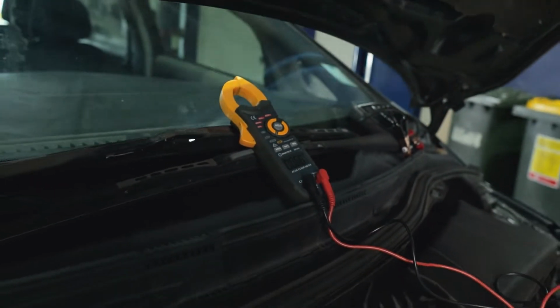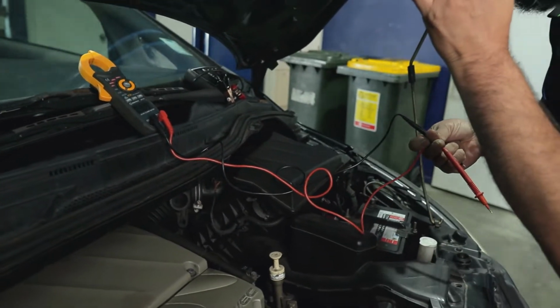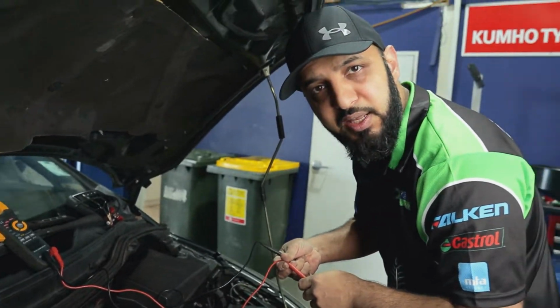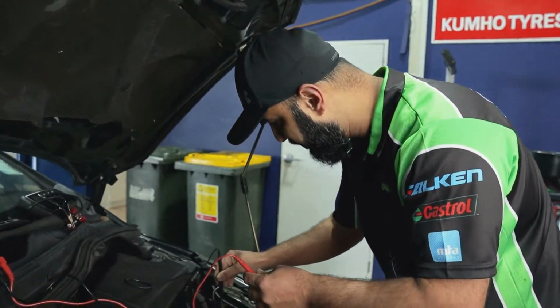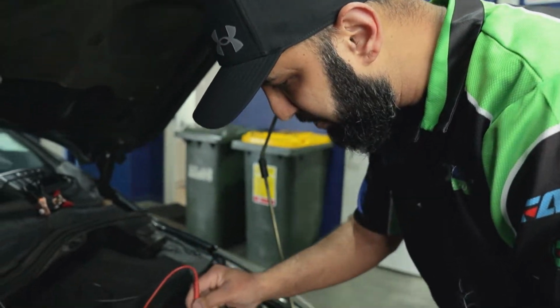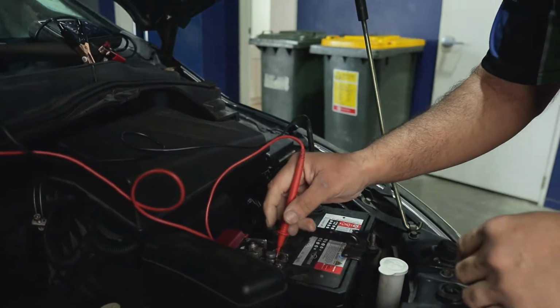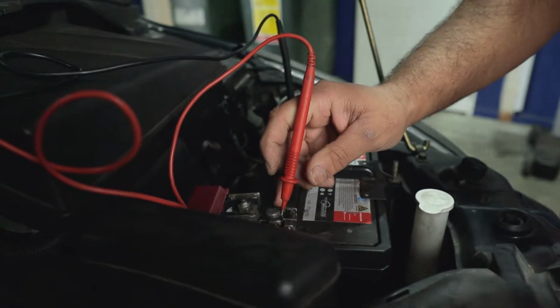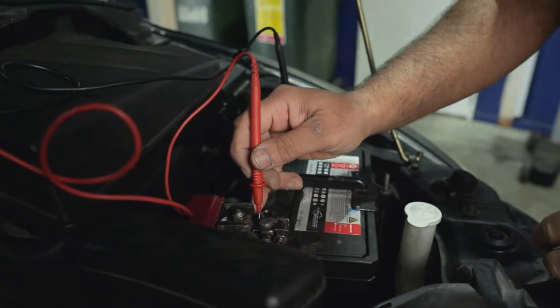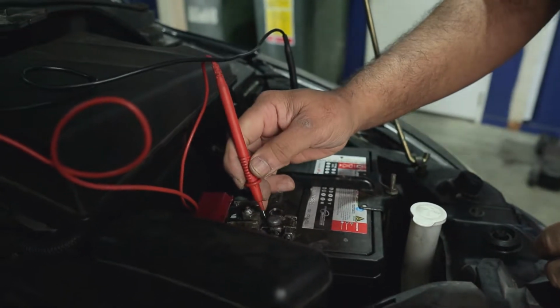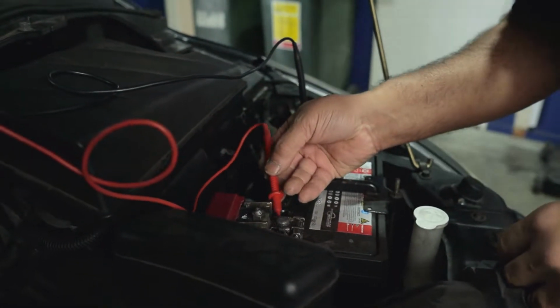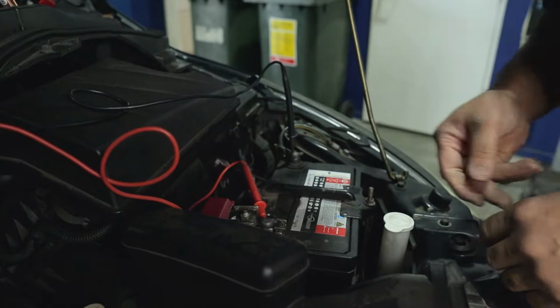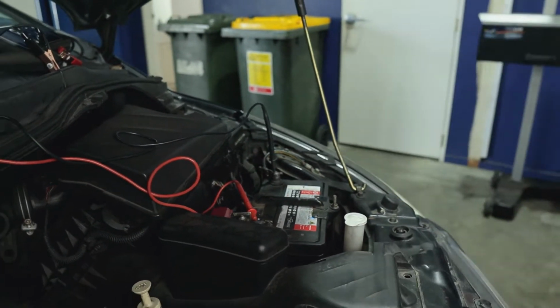Right, I'll show you how charging is tested. So what we'll do is we'll start the car and then we'll come back and we'll measure the voltage here. When the system is charging, we want to see between 13.6 and 14.6 maximum voltage. Any more than that, there'd be a problem with the voltage regulator in the alternator. So we'll just start the car. We'll see how the charging is. I'll go and crank the engine for you now.